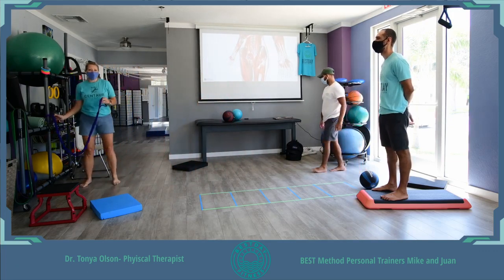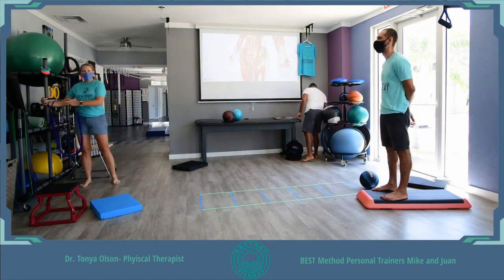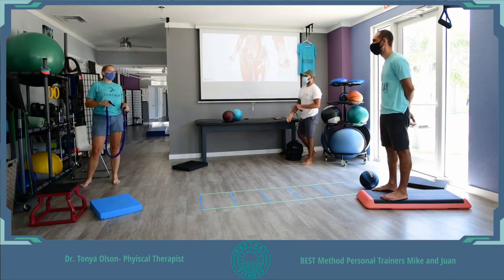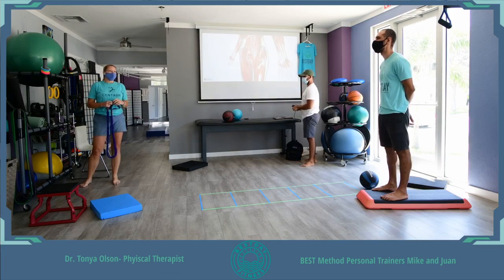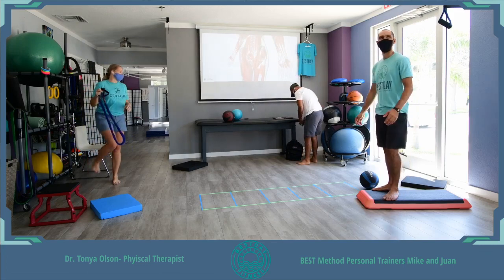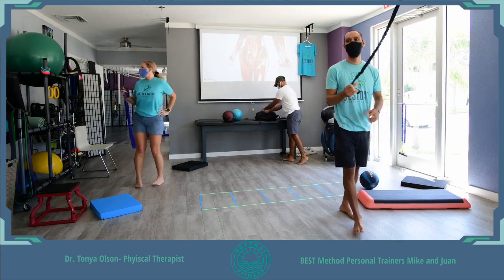So let's see, what else? Can we do some of the diagonals in the lunging position? Probably.